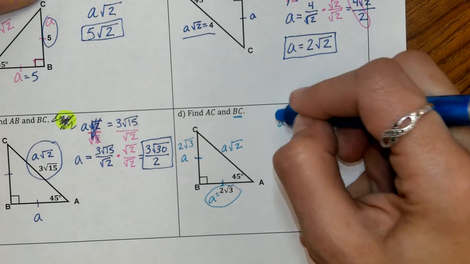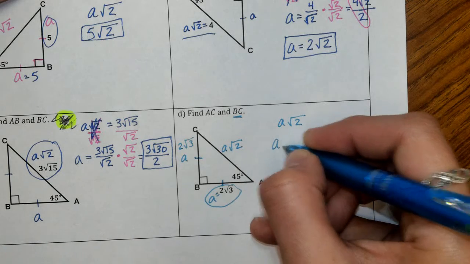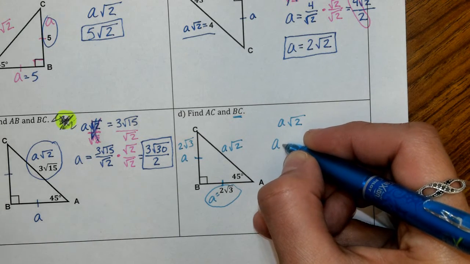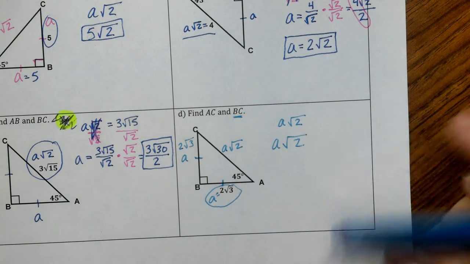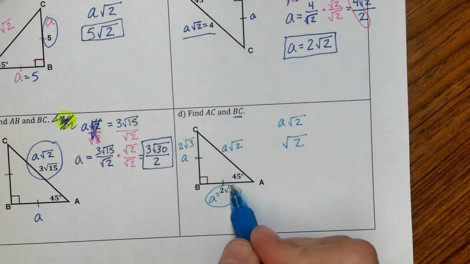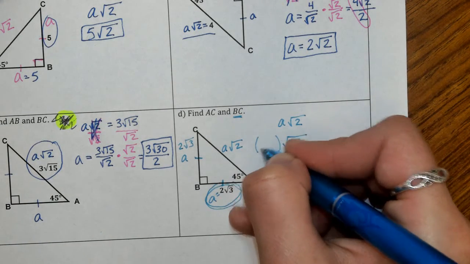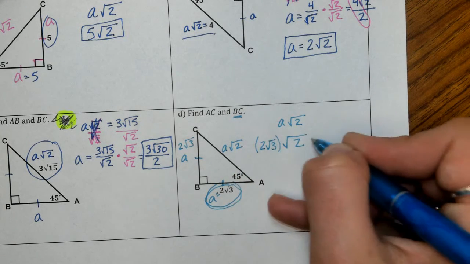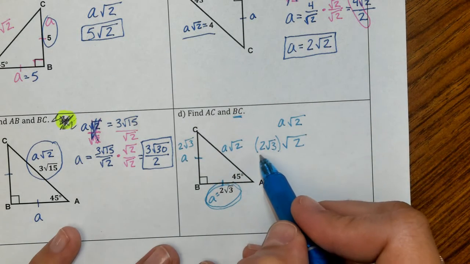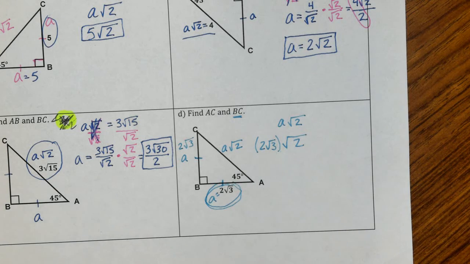I'll go ahead and rewrite it. Again, I'm going to erase this A. I have erased a little pen. We're going to remove that A, and we're going to replace it with what we know A is, right here, 2 square root of 3. So now I want you to take your 2 square root of 3 times your square root of 2, and I want you to solve on your own.